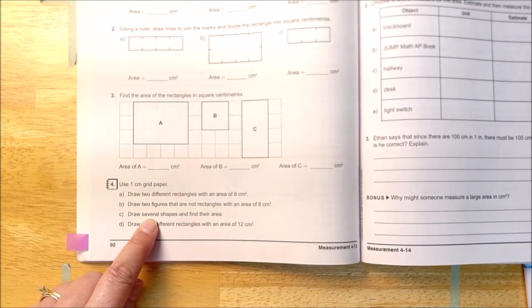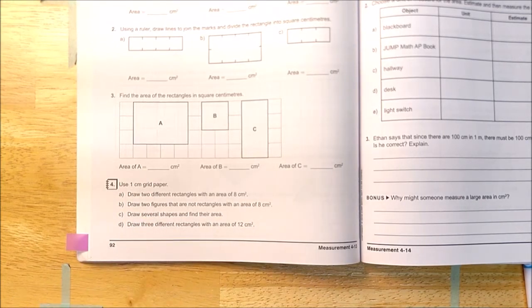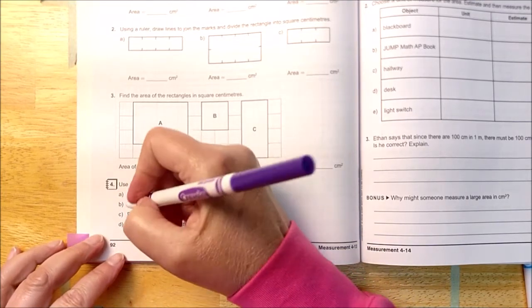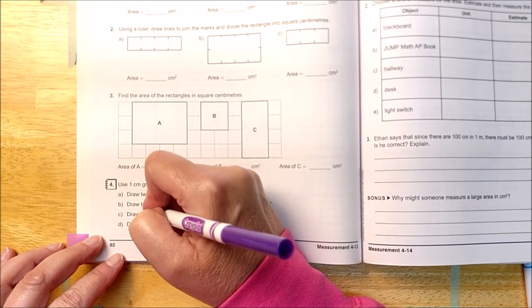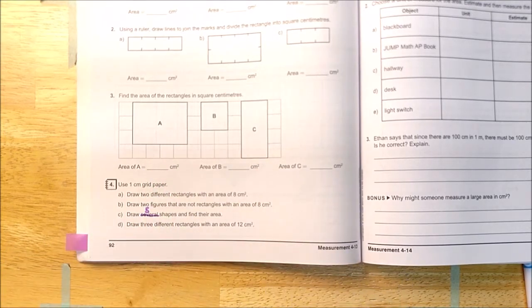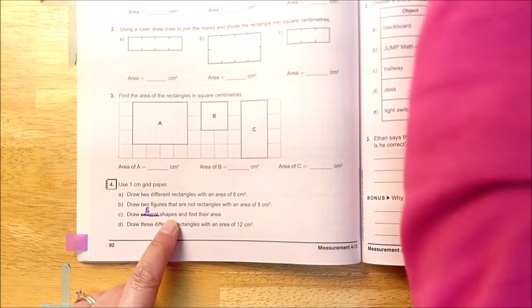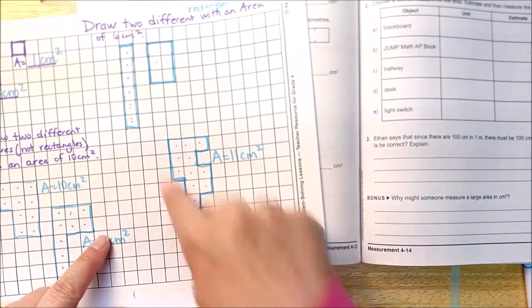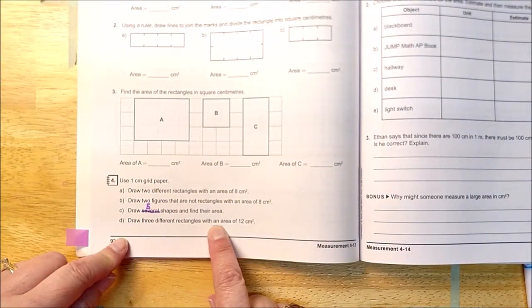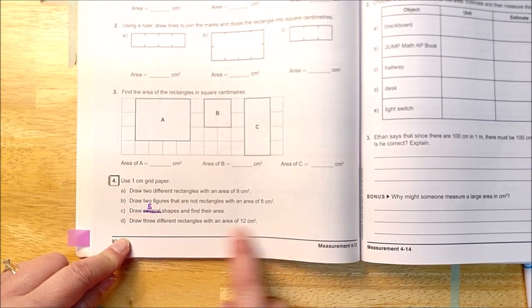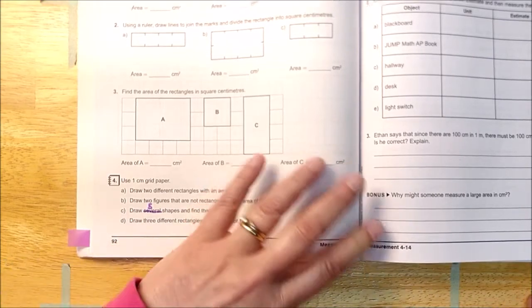Let's say that several means, so I'm going to change this on the worksheet you're going to get, and I'm going to put 5. Draw 5 shapes and find their area. So shapes don't mean they have to be rectangles. I would encourage you to do funny, different types of shapes. They're fun. And then it says draw 3 different rectangles with an area of 12 centimeters squared. So here you have to make 3 different rectangles.